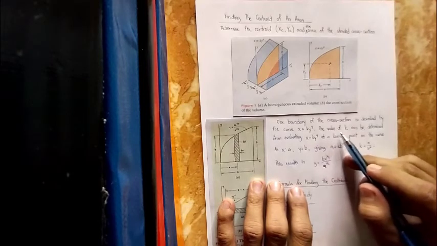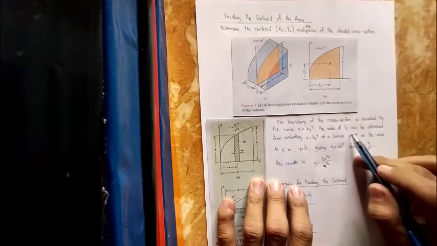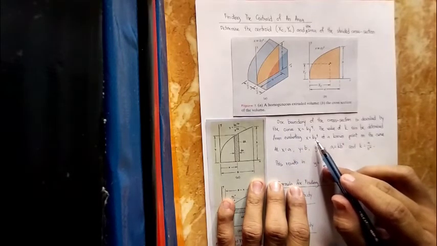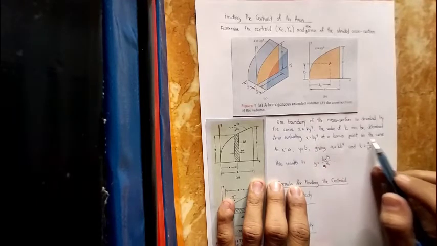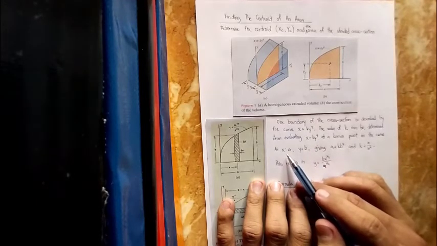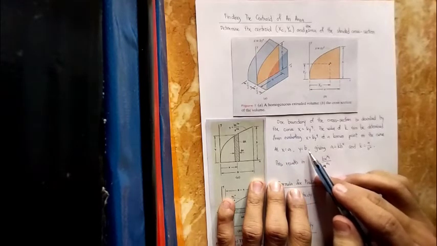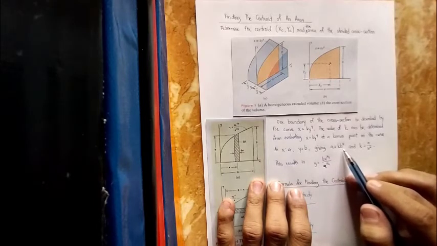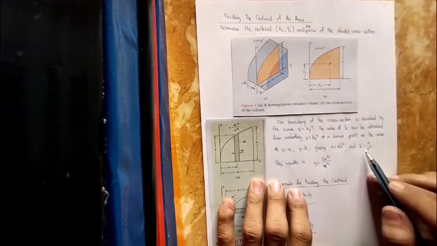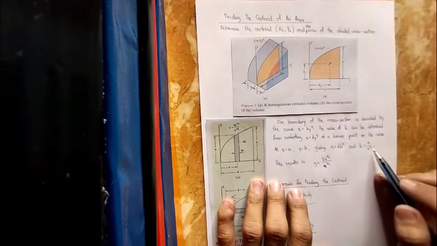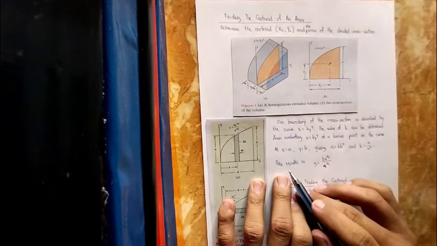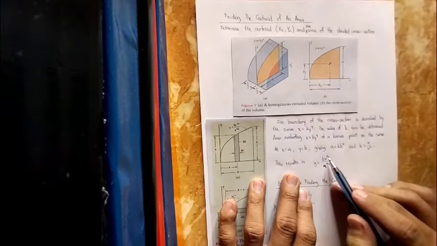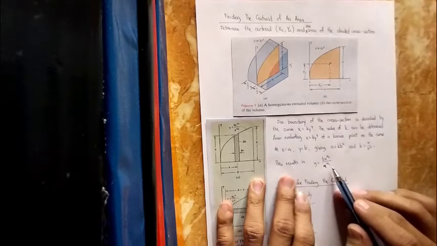The value of k can be determined from evaluating x is equals to k times y raised to 4 at a known point on the curve. At x is equals to a, y is equals to b, giving a is equals to k times b raised to 4, and k is equals to a over b raised to 4. This results in y is equals to b times x raised to 1/4 over a raised to 1/4.